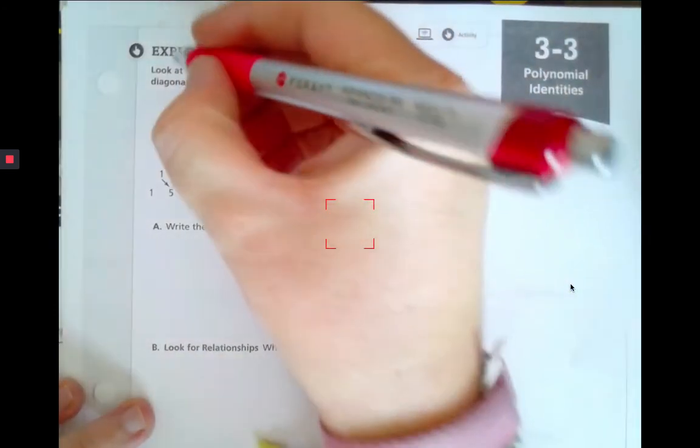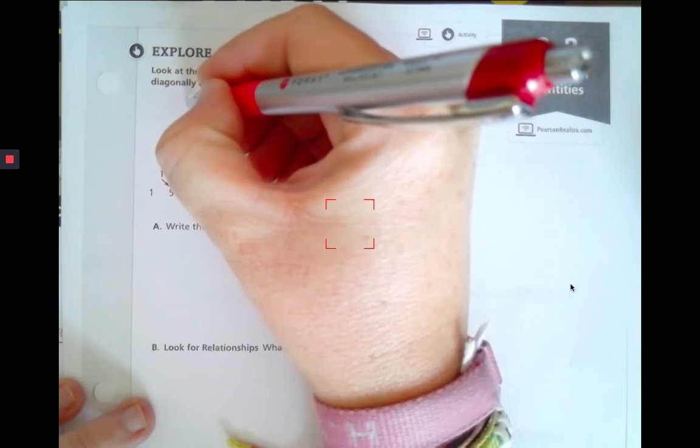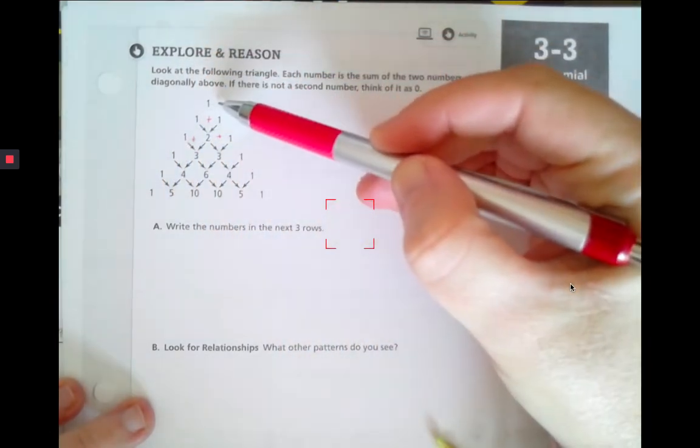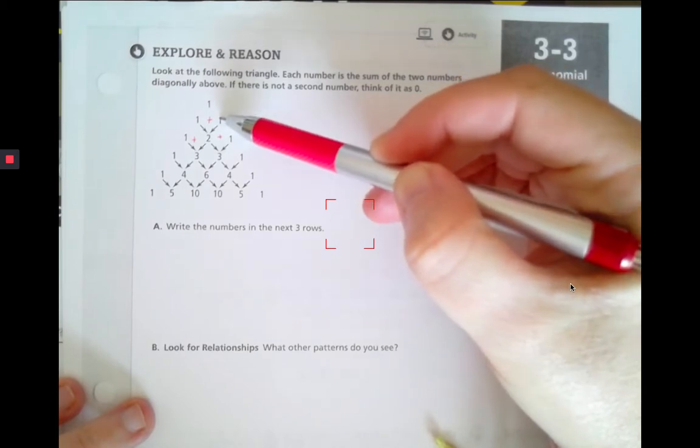Alright, so they want us to take a look at the following triangle. It says each number is the sum of two numbers diagonally above. If there's not a second number, think of it as 0. So what they did is they understood a 0 to be right here. So 0 plus 1 gave us 1. Again, 0 plus 1, or 1 plus 0 gave us 1.